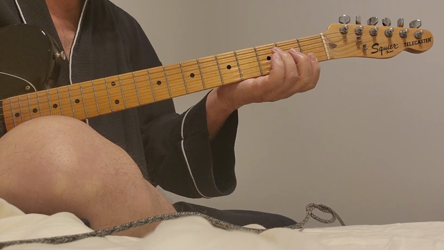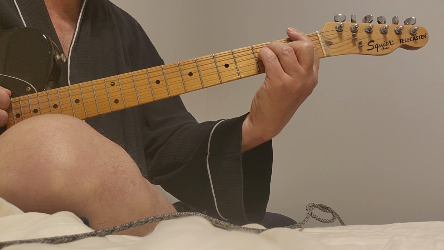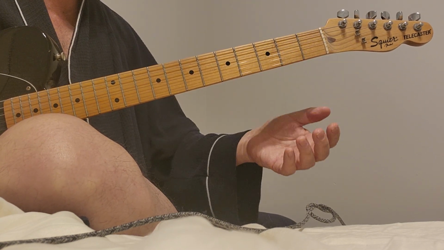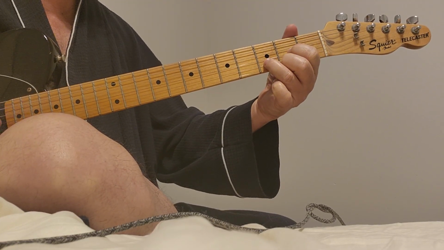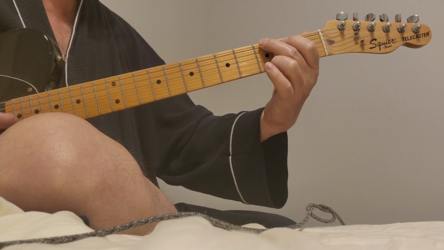F. Now you can also play F this way, but this is what we call a bar chord, and I'll get there in a minute. But anyhow, the open chords are these ones: E, D, C, G, A.